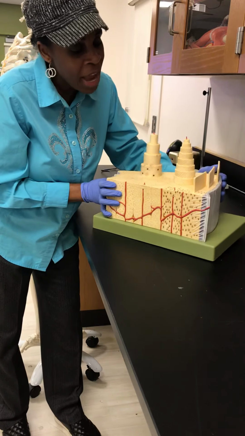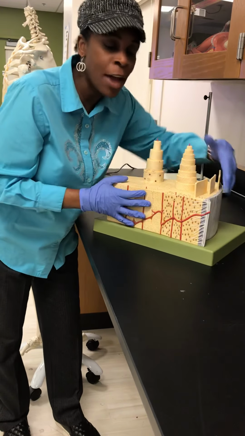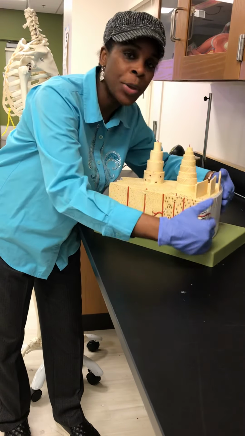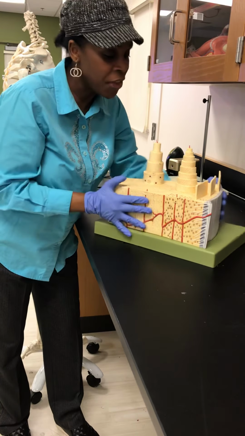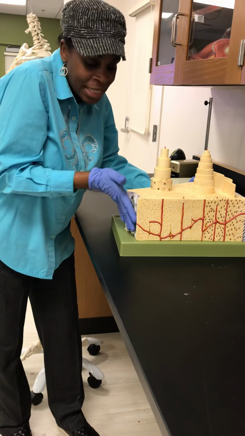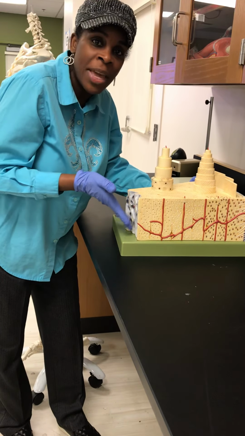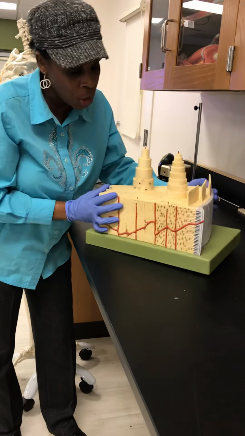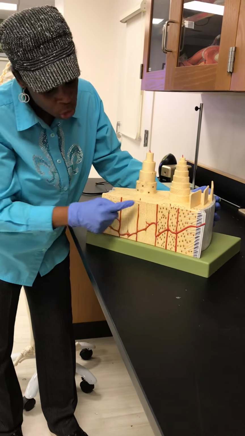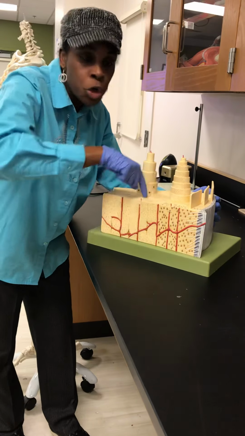Now, if you look at it, the bone is covered by a layer, and this layer is called the periosteum. And then the layer inside will be the endosteum. Periosteum, endosteum. Then on the compact bone, you will see blood vessels and little circles.